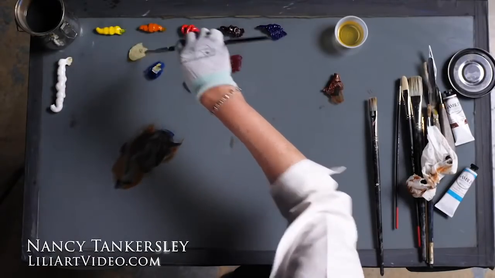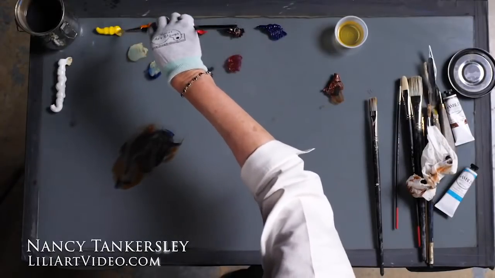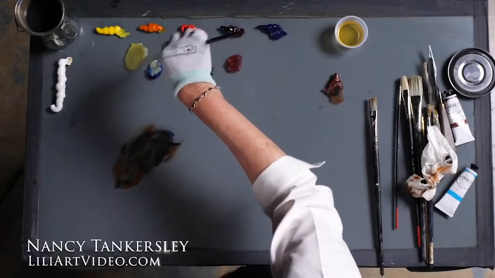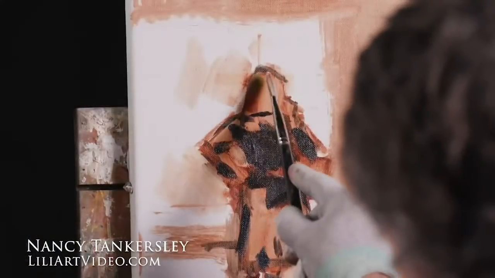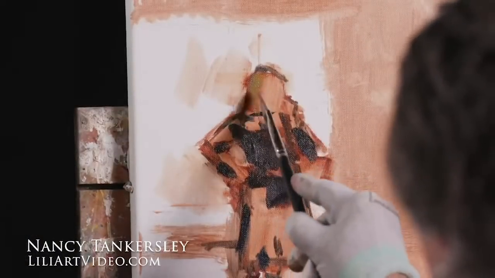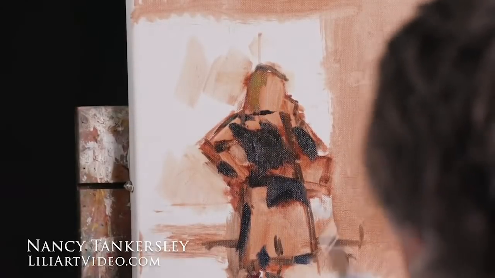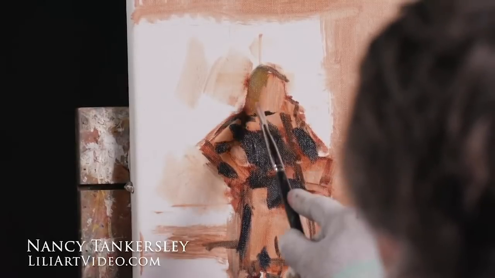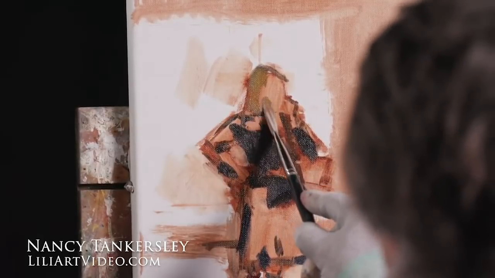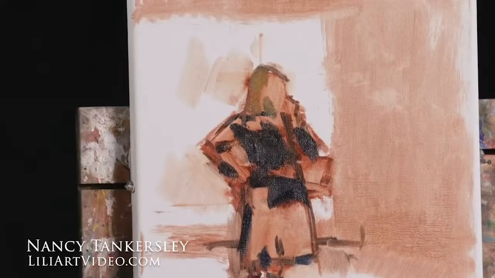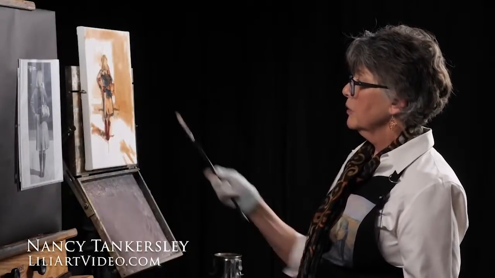And I'm mixing up just kind of a warm mixture of green, yellow, and red, yellow, and blue for the shadow color on her hair. All right. So now I've established pretty much the colors on her body.